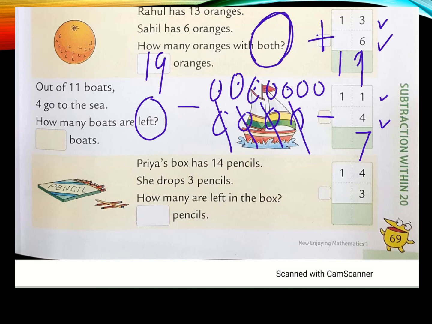Priya's box has 14 pencils. She drops 3 pencils. How many are left? Left means minus.